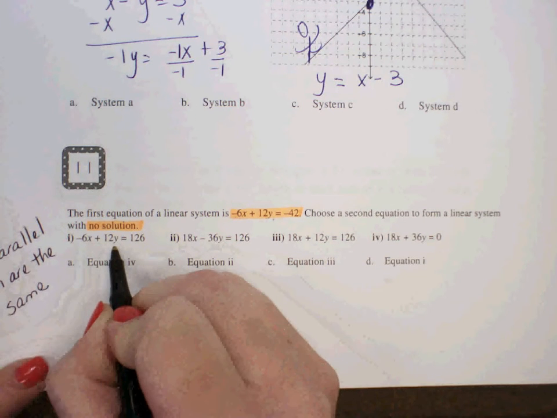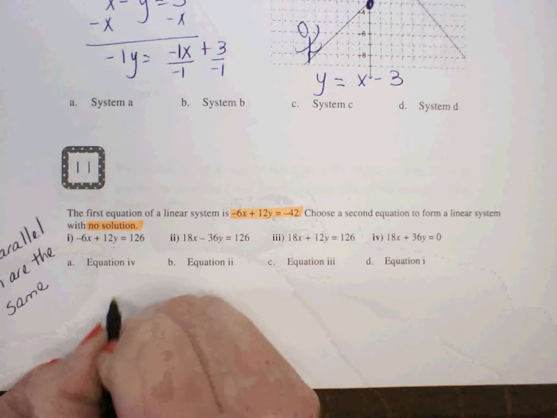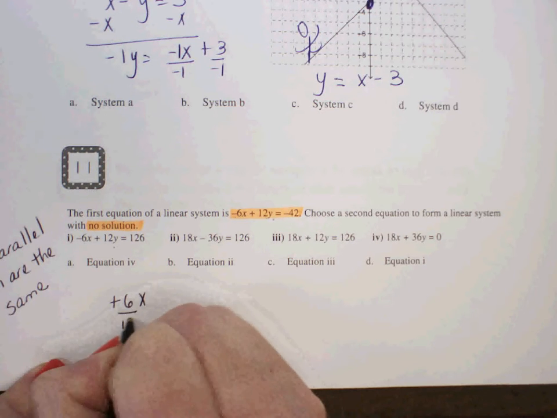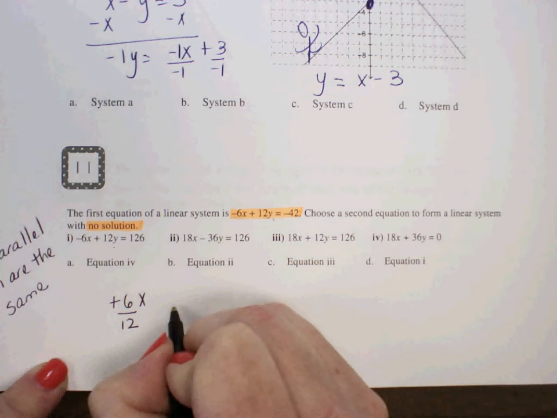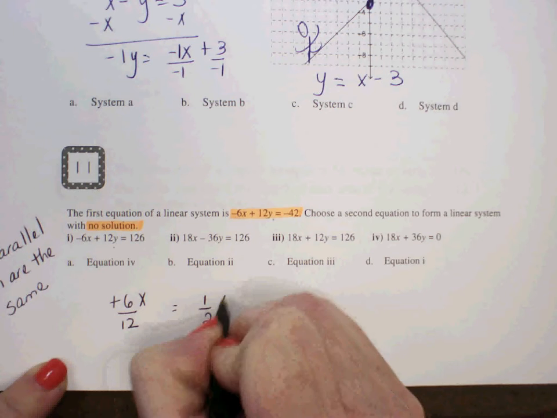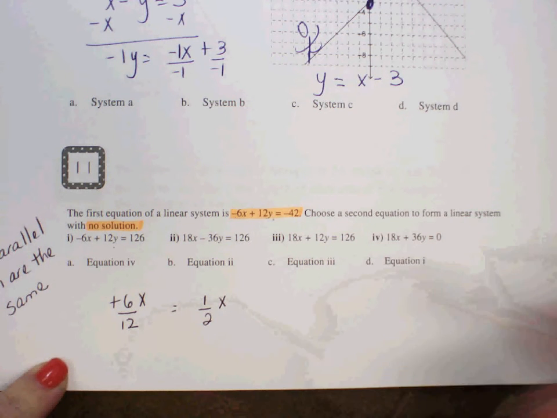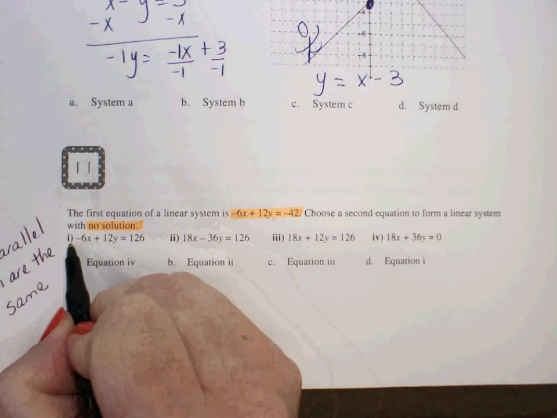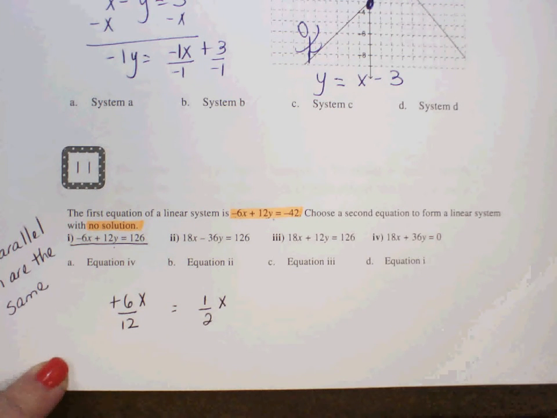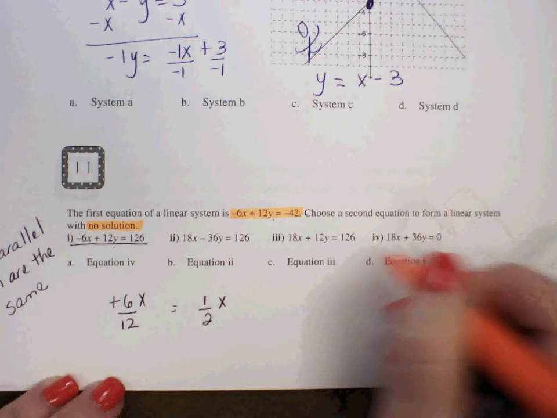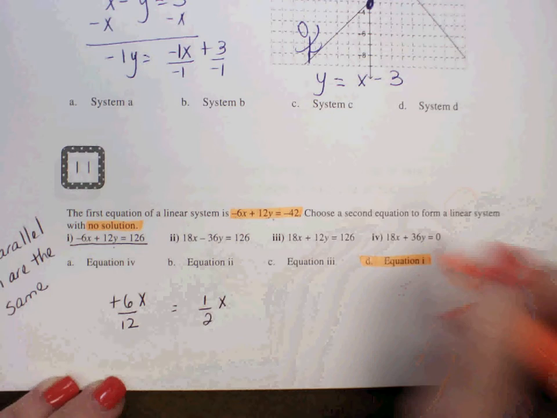Negative 6x plus 12y, we'll do the same steps for both of them. You have to say plus 6x divided by 12, and then that will give you a slope of 1/2. So this is the equation that I need. So the correct answer would be letter D.